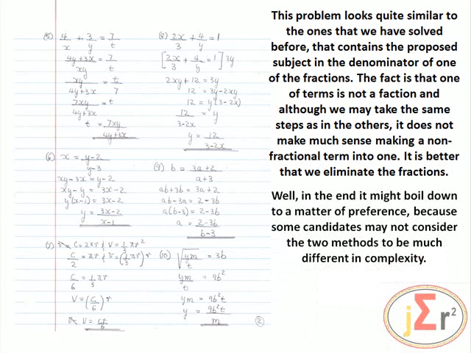Well, in the end it might boil down to a matter of preference, because some candidates may not consider the two methods to be much different in complexity. So it might boil down to a matter of preference. One will want to reciprocate, but the other one will want the denominator to eliminate.